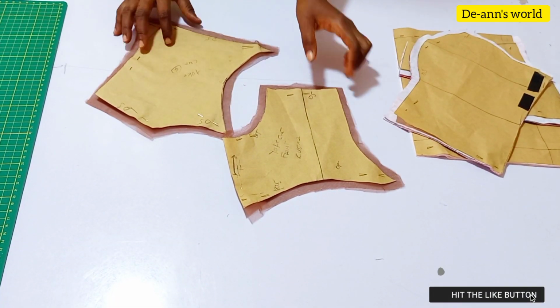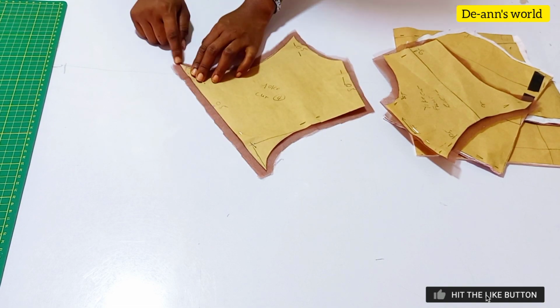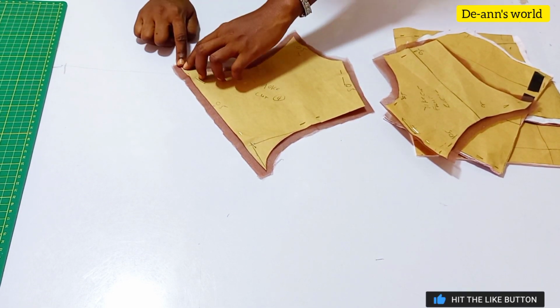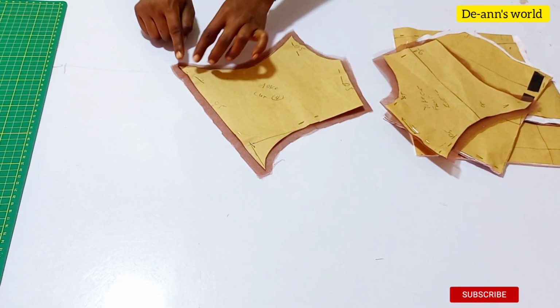So we have all our pieces here. Check the link in the description box for a tutorial on this.